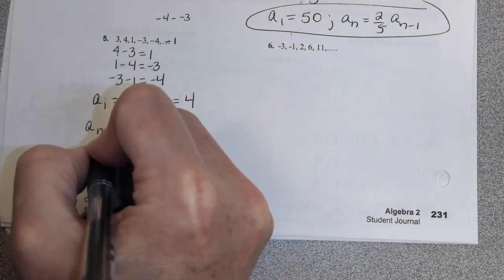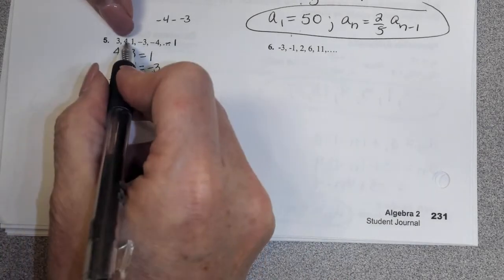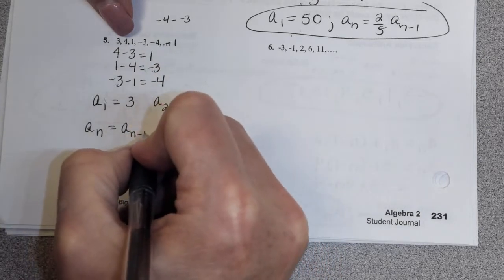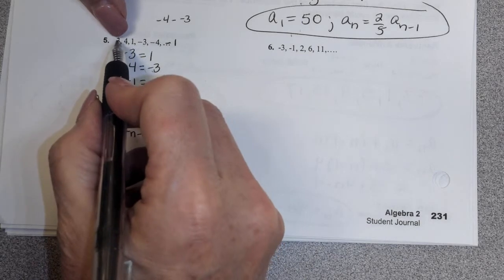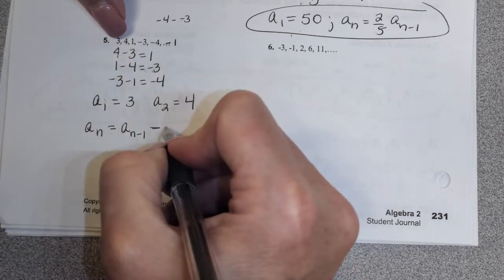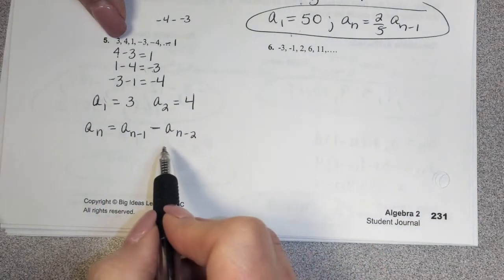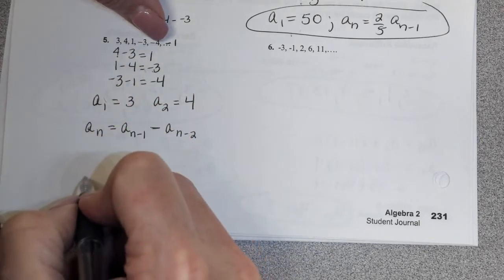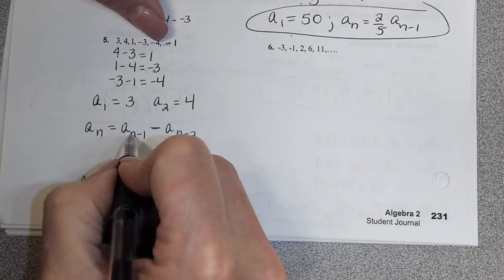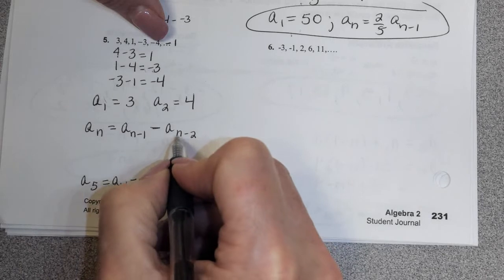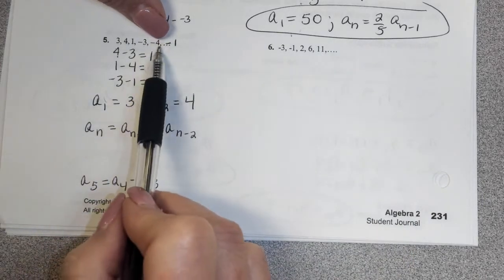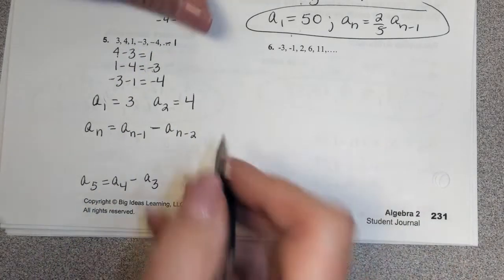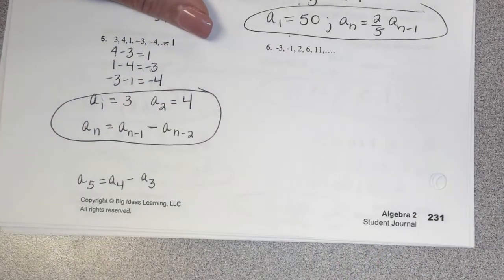Then I would have to say a sub n, like that third term, is going to be equal to the one right before it. What do we call the one right before it? A sub n minus 1, right? Minus, and then I have to do the one that's 2 before it. So it would have to be a sub n minus 2. That's what's going on. So let me just check this out. So my fifth term, just kind of checking, a sub 5, should be a sub 5 minus 1, which is a sub 4, minus a sub 5 minus 2, which is a sub 3. So does that work? Would my fifth term be equal to this minus that? That works, doesn't it? So therefore, this would be the recursive formula.